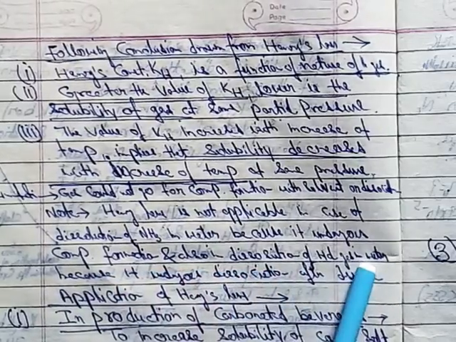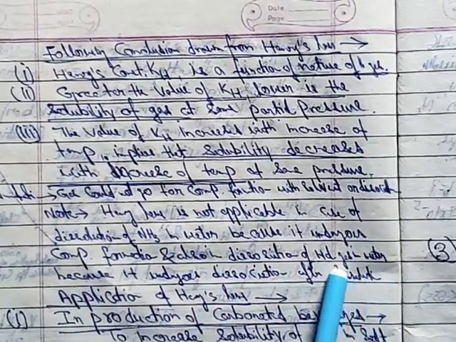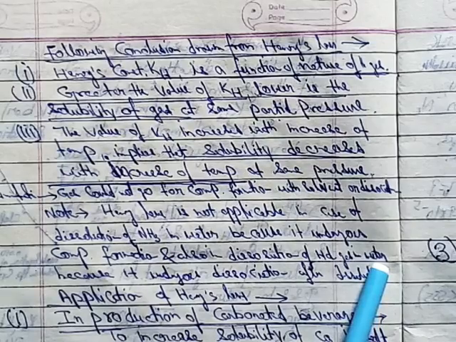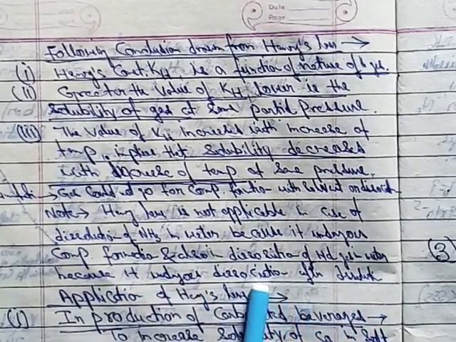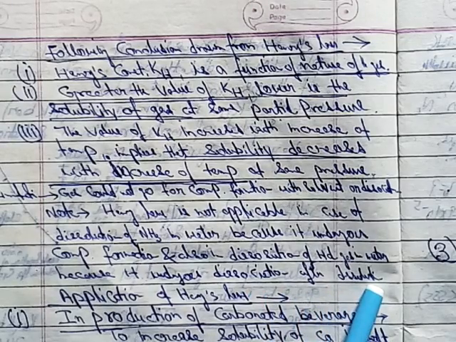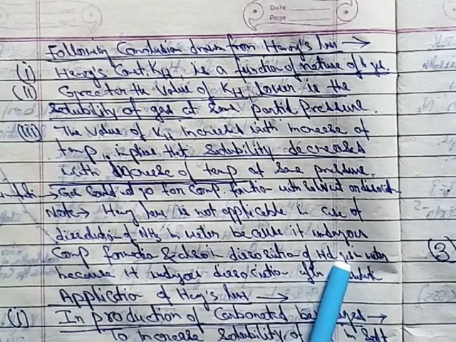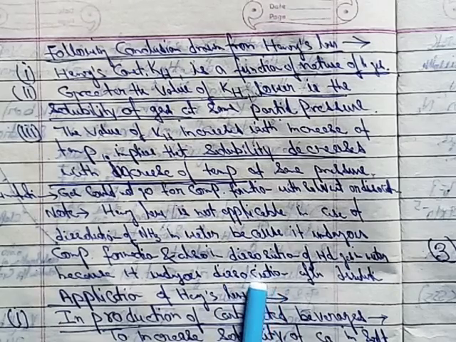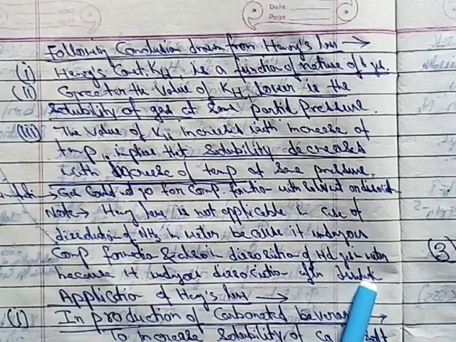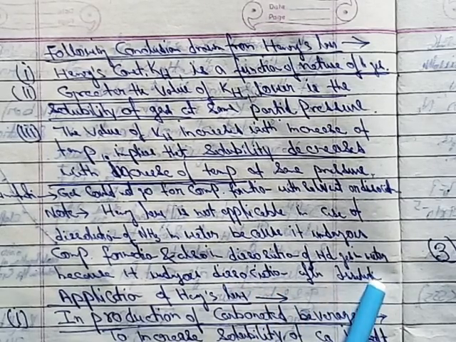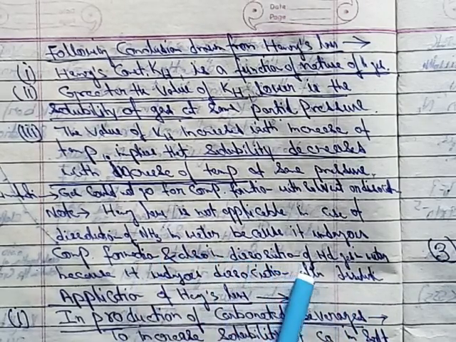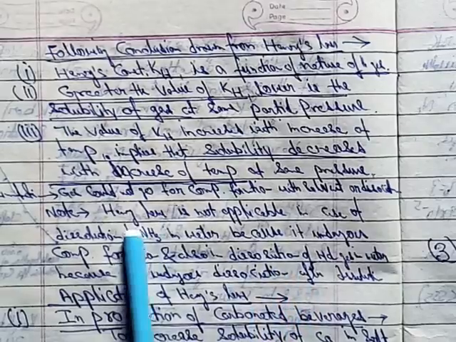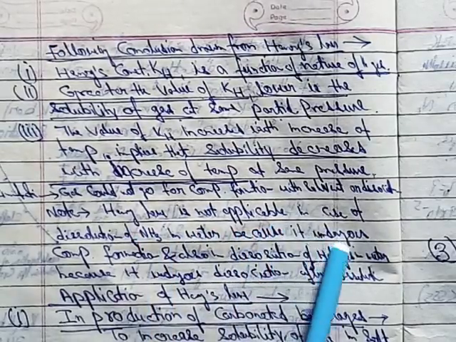Also in the dissolution of HCl in water, the same thing happens because it undergoes dissociation after dissolution. Therefore, when HCl and NH3 are dissolved in water, the Henry's law formula will not be applicable.